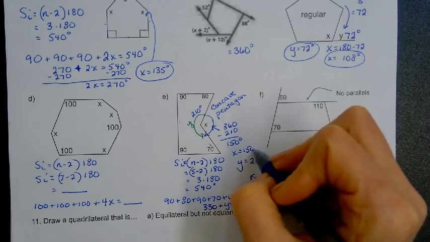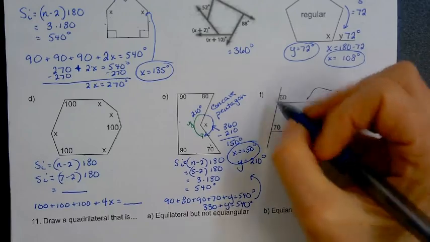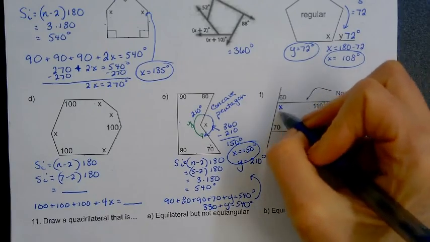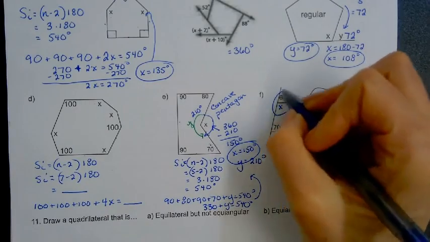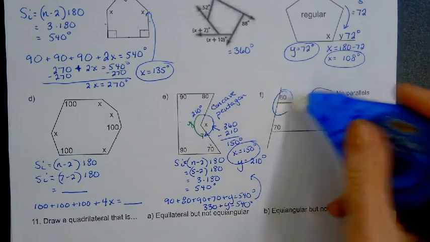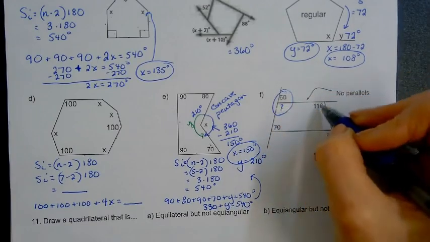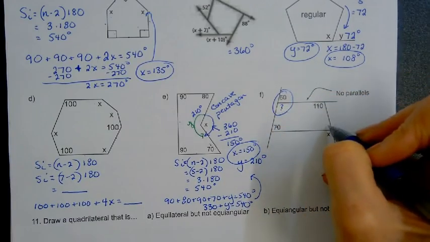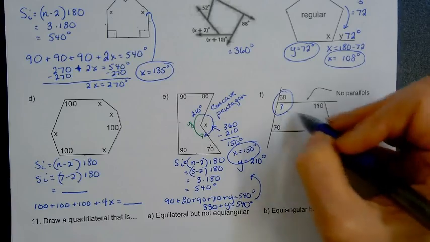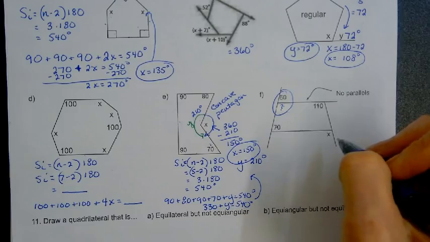On f, you need to find this angle, find out what that is. Then find this angle, and then all four of these angles have to add up to 360. I'm going to let you play with that one, okay? It's a challenge question for sure.